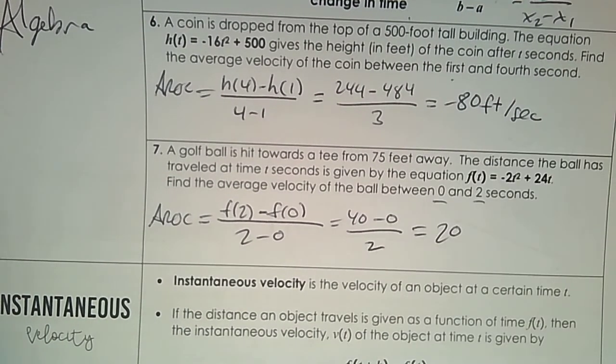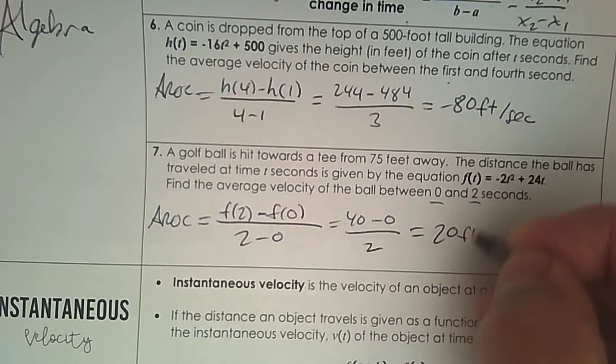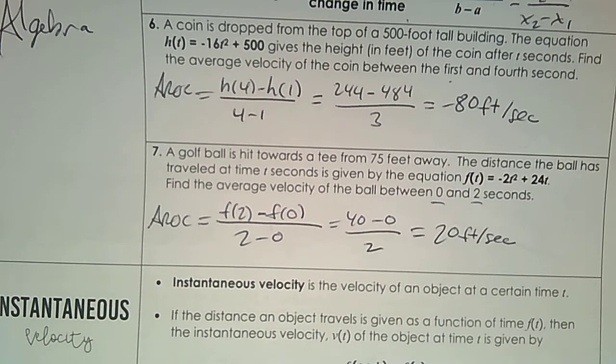We need a unit. It is a rate, 20 what? And so we see it's 20 feet per second. So the average velocity of that golf ball is 20 feet per second.